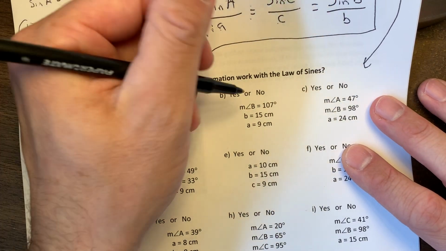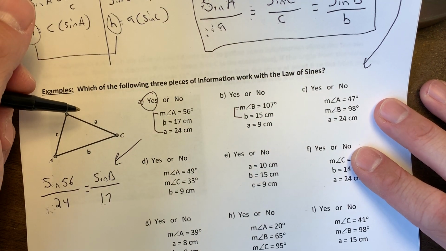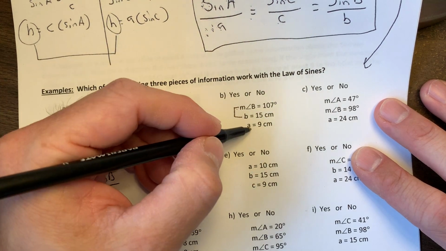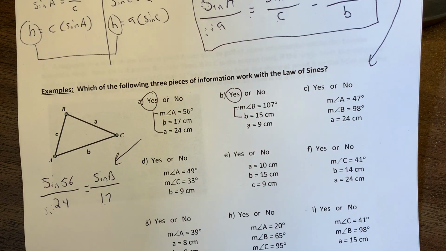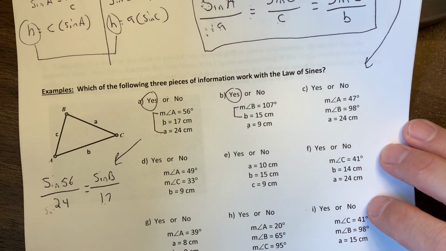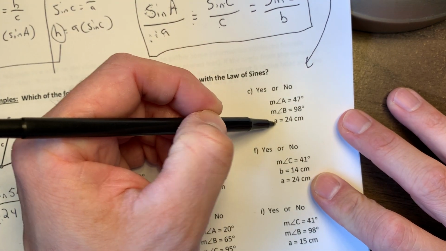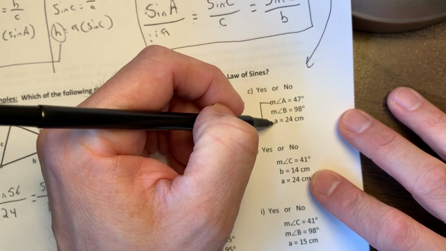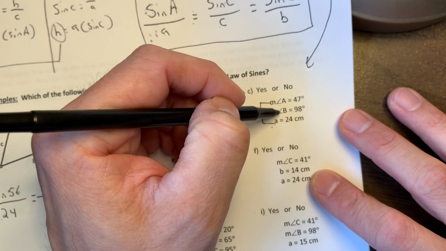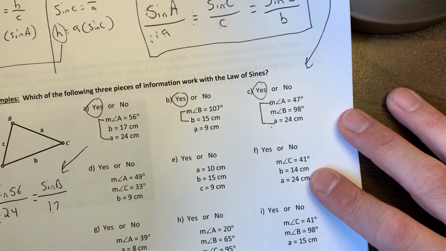Now, look, same thing with this. See how I got angle B and side B? I can make that a ratio, and then if I have side A, I can figure out what angle A is, right? Okay, now look at C. I don't have any ratio here, right? Although actually I do have a ratio here. I've got angle A and I got side A. I can make that a ratio. I got angle B. I can do the sine of that and I can figure out the side. So I can figure that one out too.